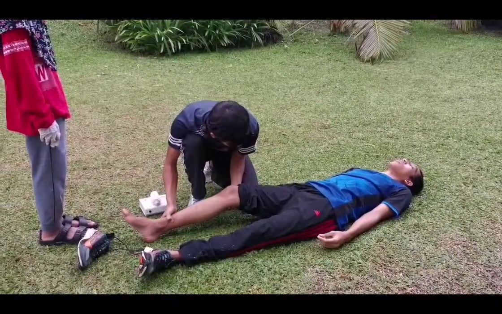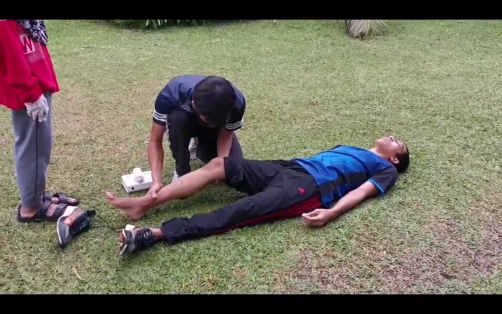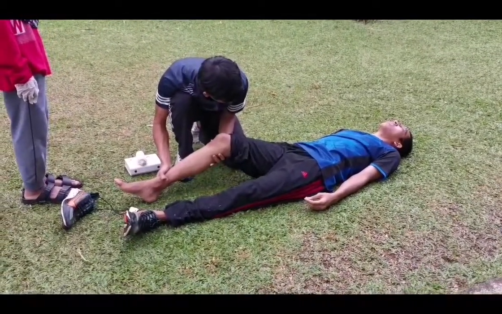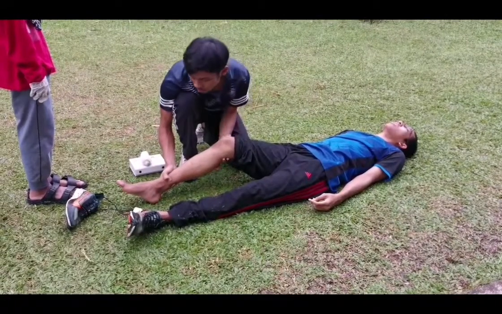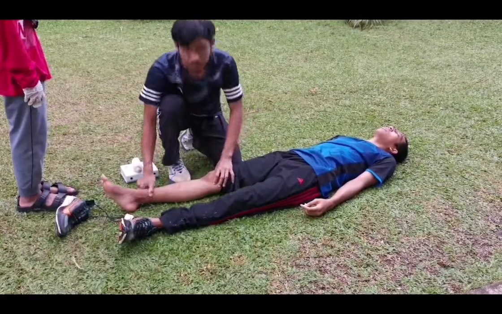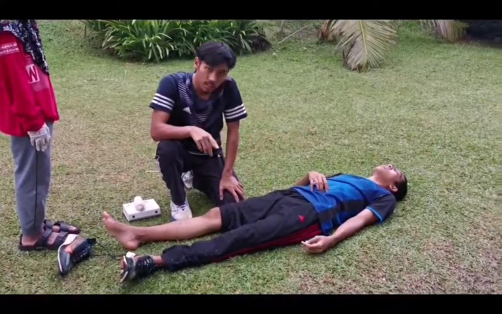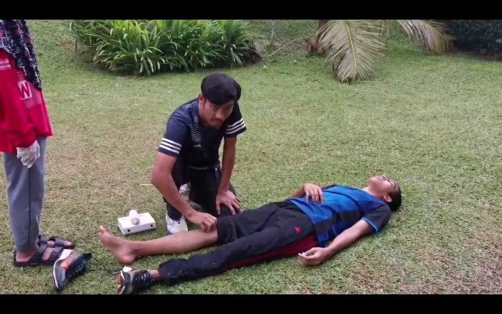Okay, alright. Can you move your leg slowly? Are you hurt? Yes. Okay. Slow down. Slow down. Okay. From my first diagnosis, Izudin has a first grade ACL injury.